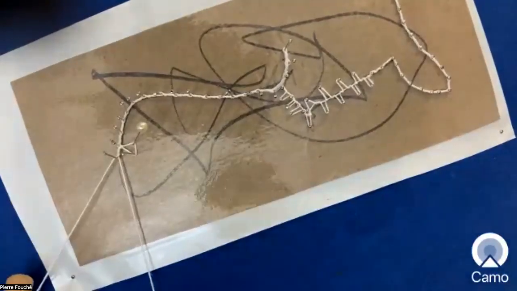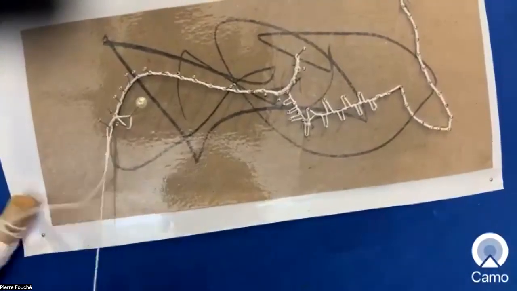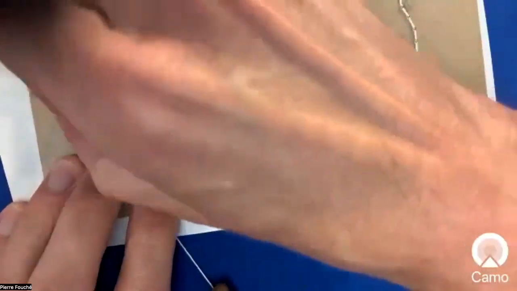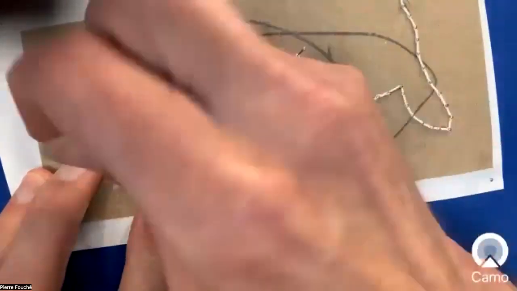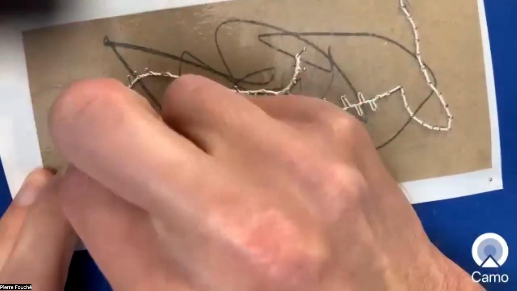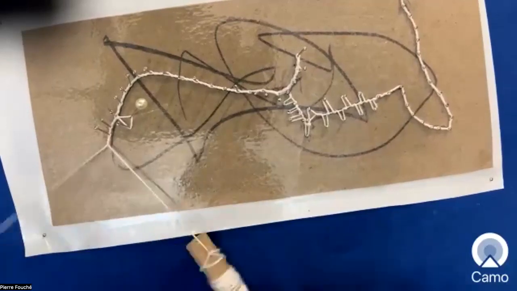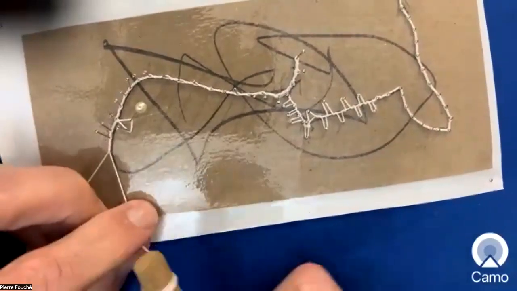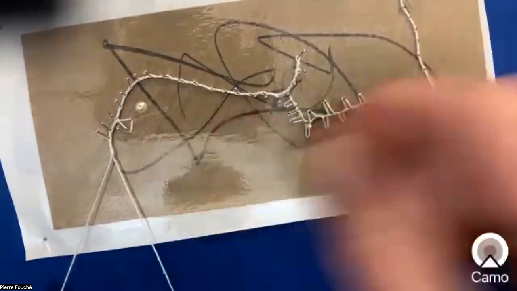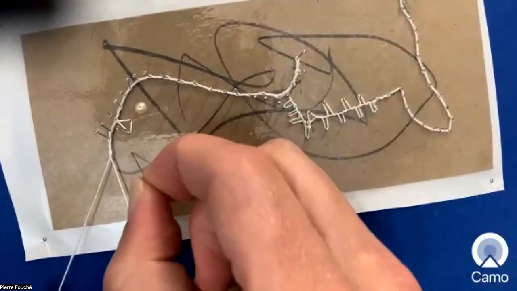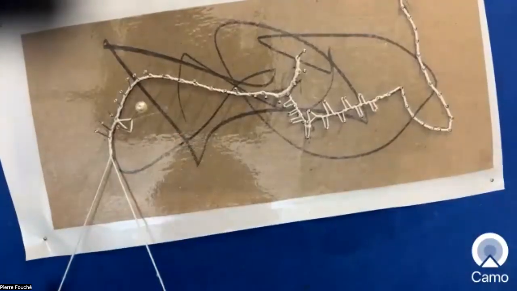Practice the second one with me. Let me do it on the same side. I want to create a second picot, again on the right side of the vein.